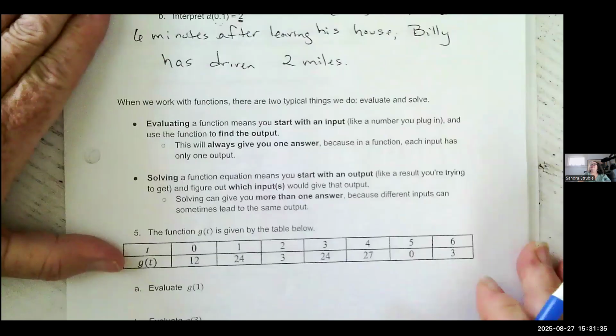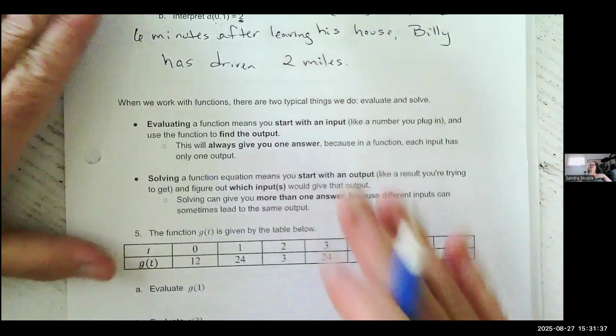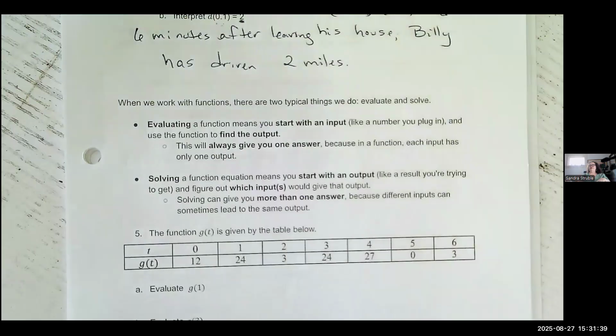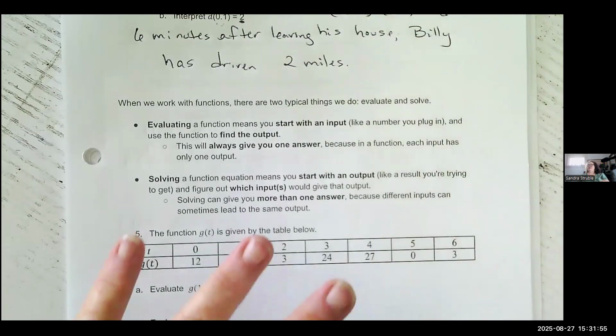When we work with functions, there are 2 typical things we do. We either evaluate or we solve. Evaluating a function means you start with an input, an x, and you plug it in to find out what the output is. There will only be one answer given. Each function can only have one output for each input.